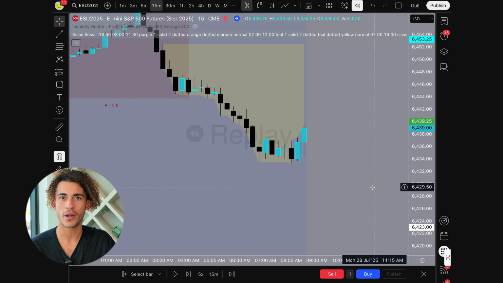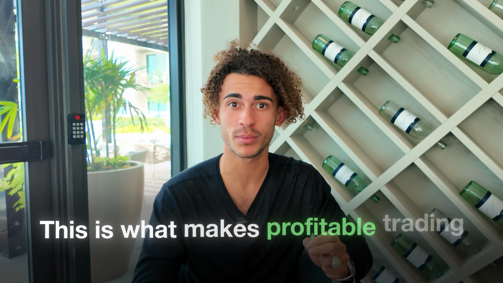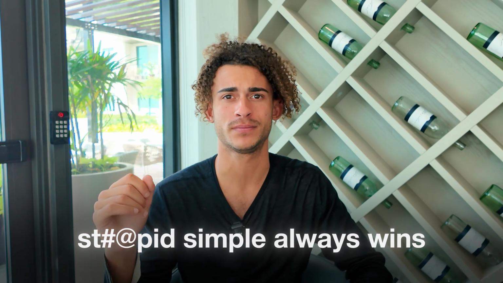So again, we mark out the first 15-minute candle at 8 a.m. And I know this is boring and repetitive, but honestly, guys, this is what makes profitable trading. And my goal is to make all of you guys profitable. This is not fancy. This is not some crazy, advanced, complicated strategy. But in my experience, stupid simple always wins. And the 8 a.m. zone method is as simple as it gets.